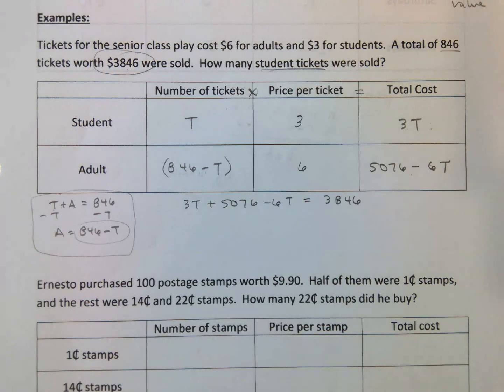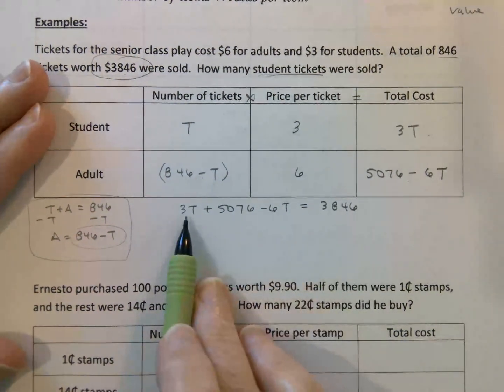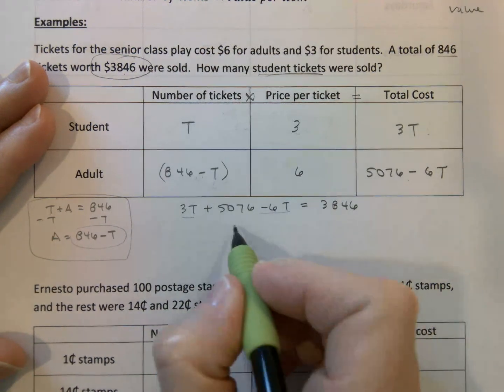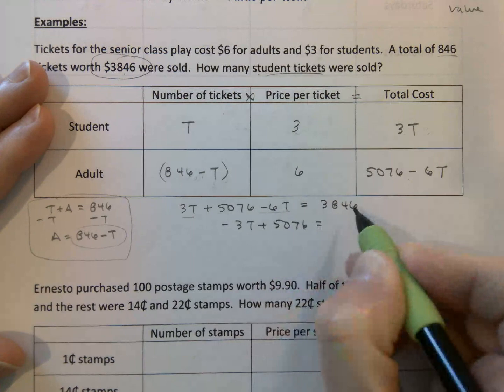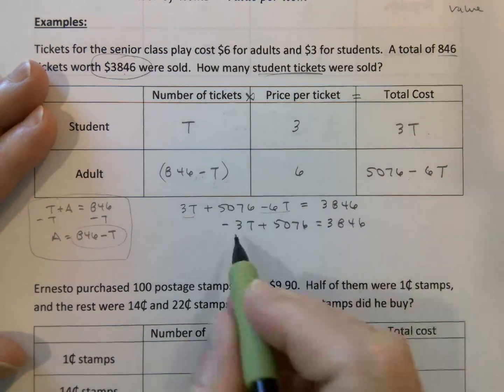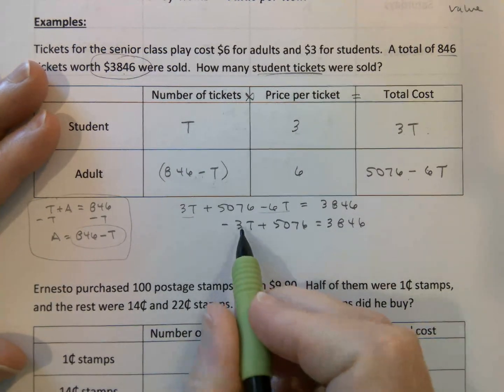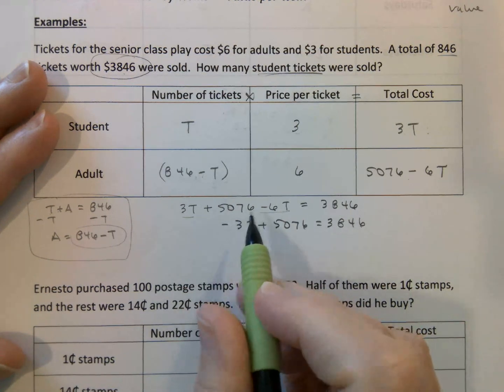Okay, so I'm going to go through now and just solve this the way I would a regular equation. First I'm going to simplify both sides. So I have 3t and negative 6t, which gives me negative 3t. And don't worry about that negative sign. It'll take care of itself.